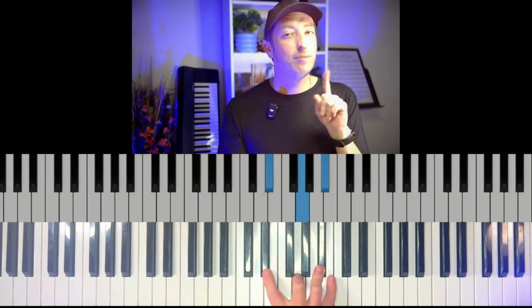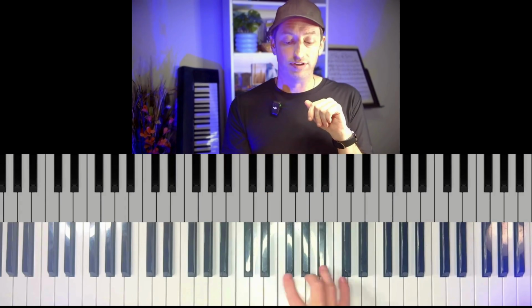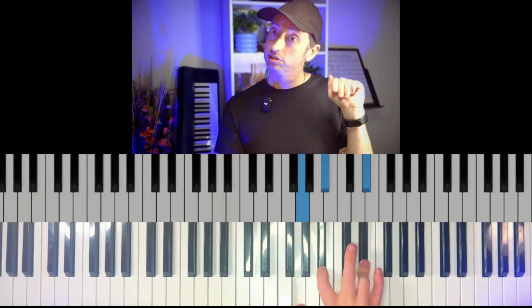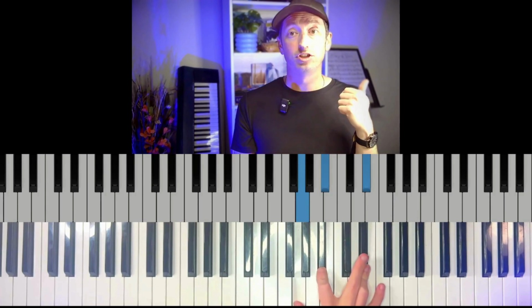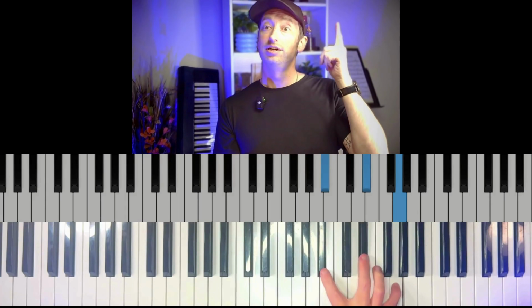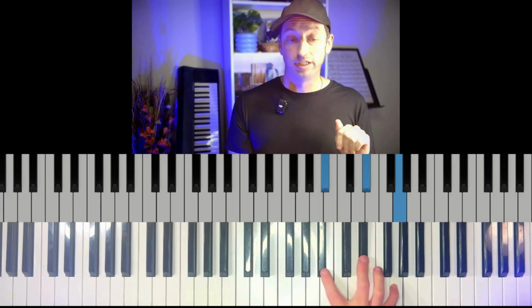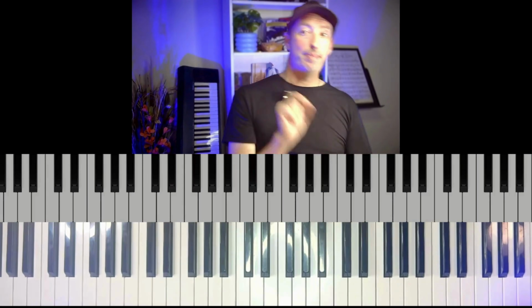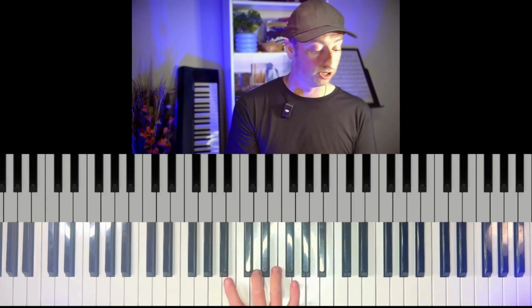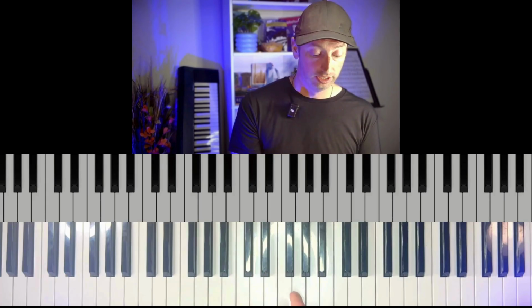But what if I don't want B flat as the melody note? What if I want E flat as the melody note? Well, then I make it an inversion. Or same thing if I want G as my melody note, I make it an inversion. So I'm going to show you a pattern. Now here's how I came up with this pattern and how we're going to create the chord inversions.